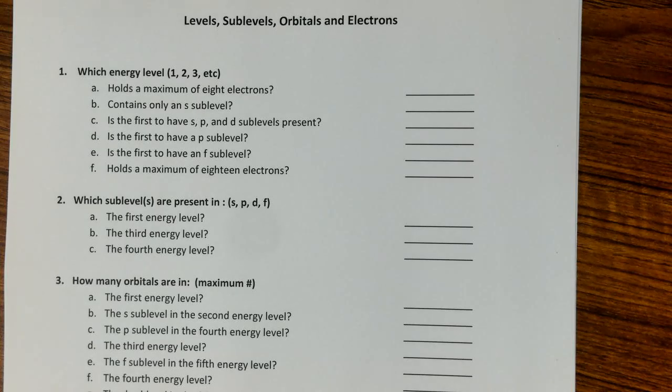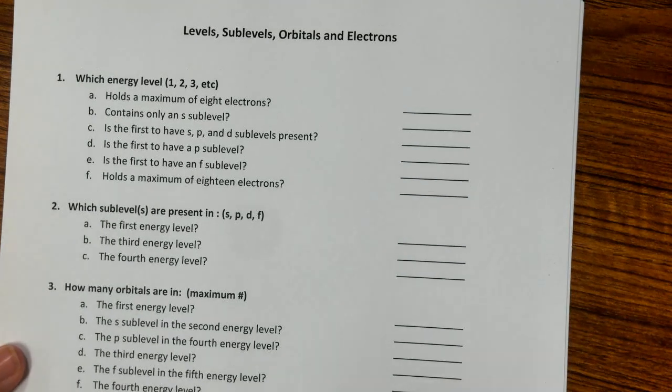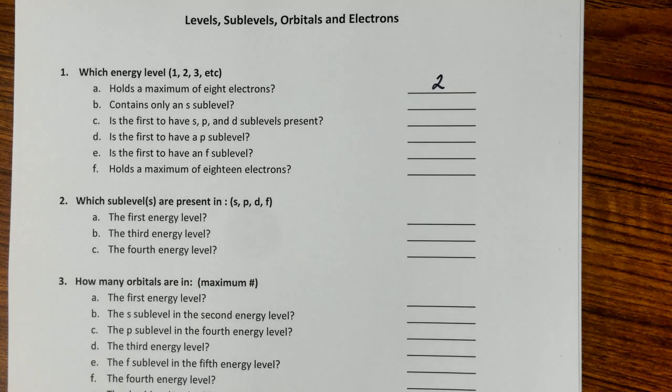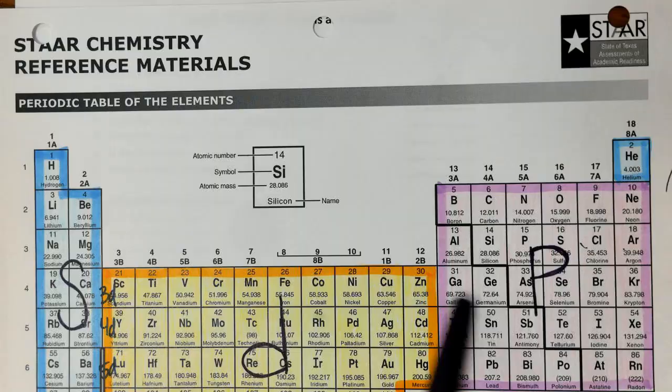Okay, let's talk about it. What's our answer? It is energy level 2. It's not 3. Why is it not 3? Because 3 also has the 3D.